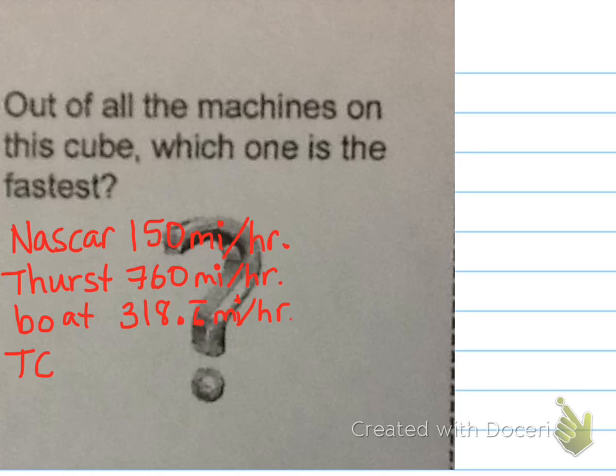The TGV, the train, was 320 miles per hour. And the plane was 2,200 miles per hour.